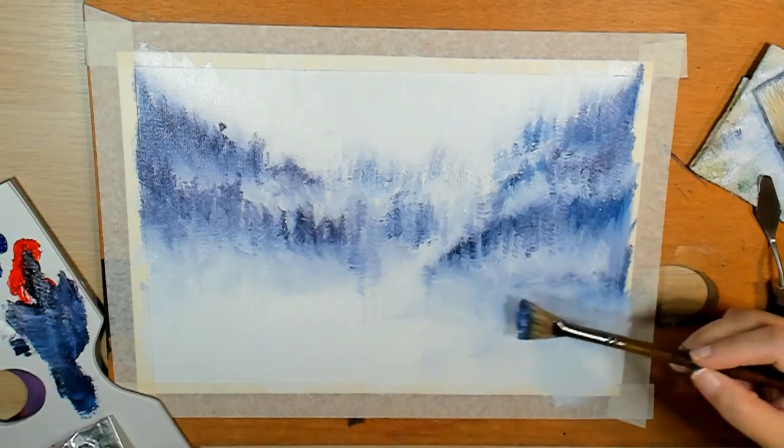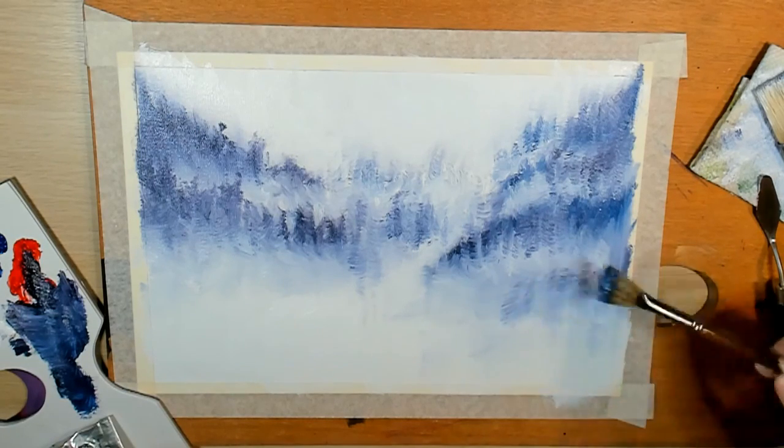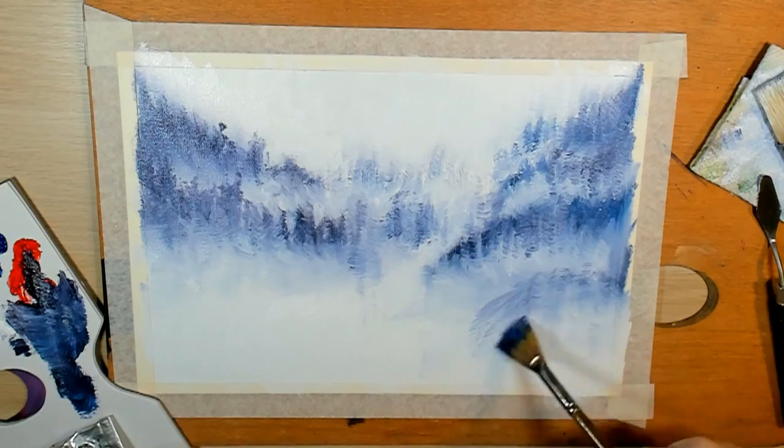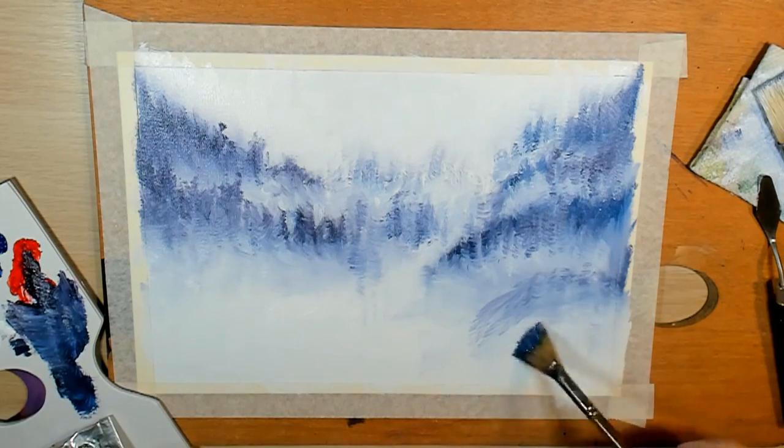Okay, and for this part, there's like a ridge here, so I'm just adding that slight texture.